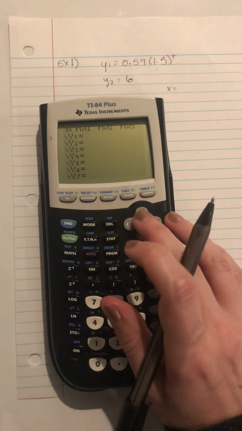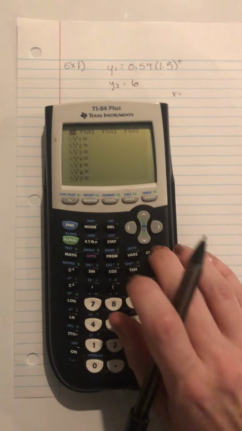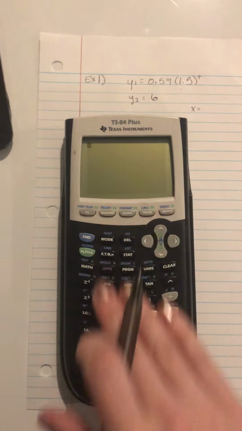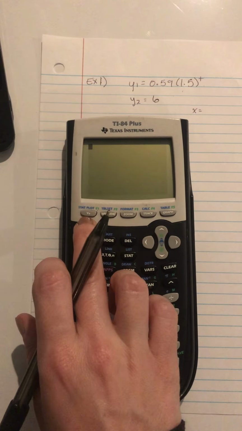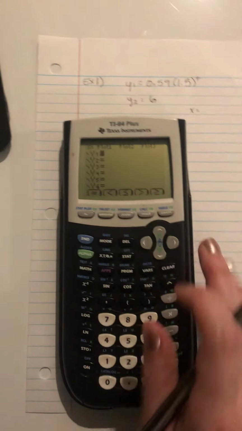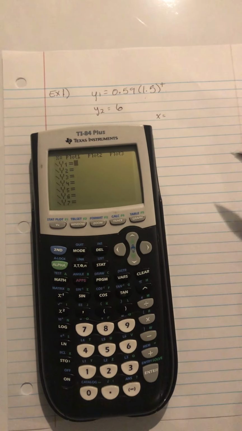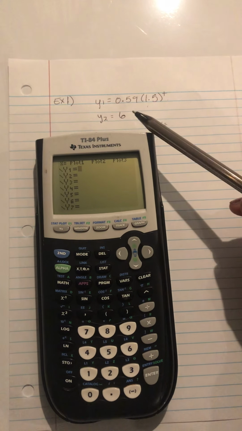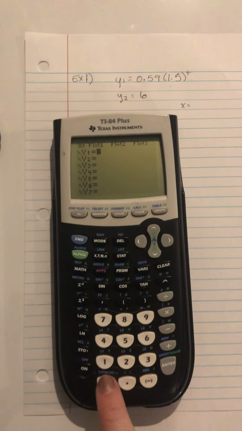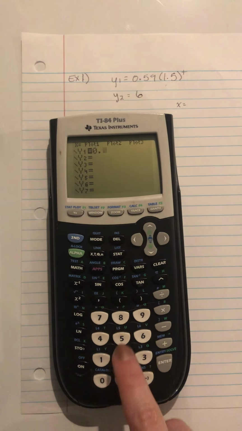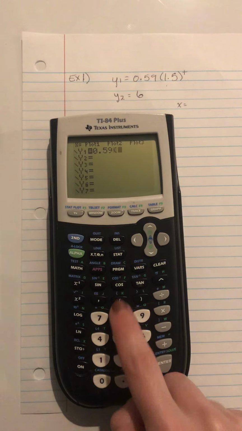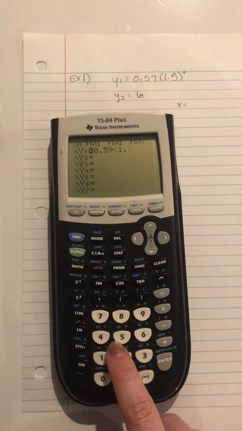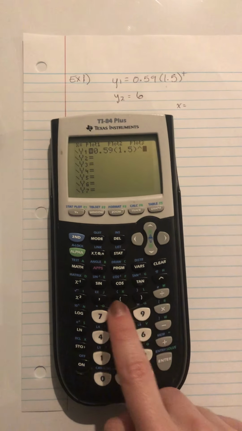Okay, so first, before we get even here, we need to make sure... if your screen looks like this, you're going to go to the y equals. Okay, that gives you this look. So if my y1 is 0.59 times 1.5 to the power of t, and my y2 is 6, I'm going to enter that in. So it's just going to look like 0.59 times 1.5. I'm going to raise this to the power of x.